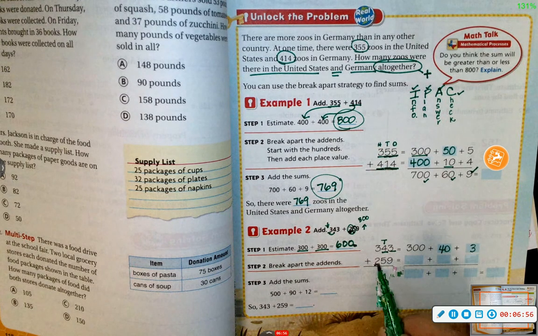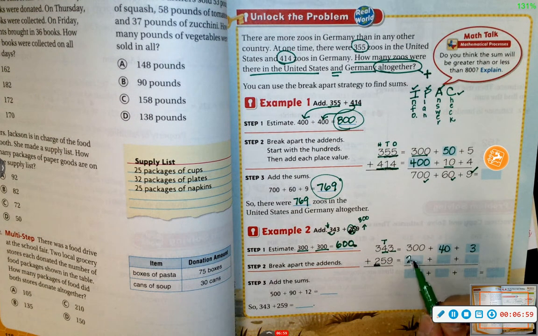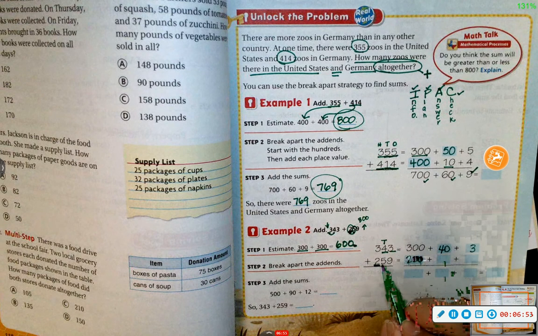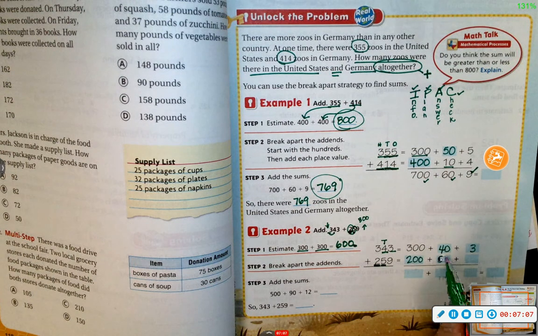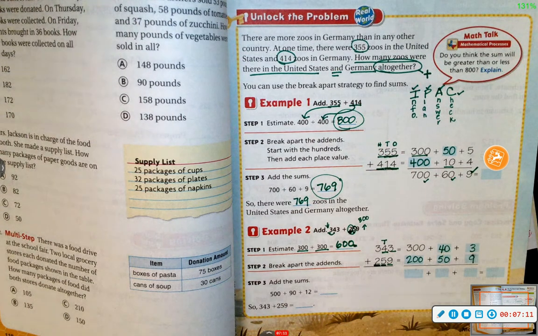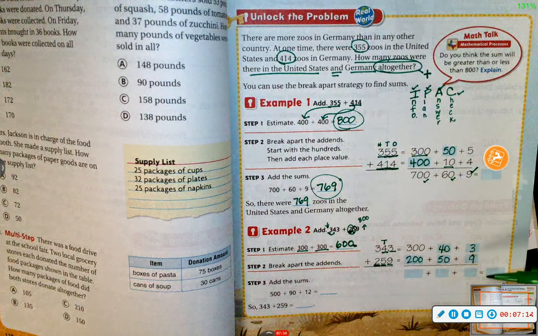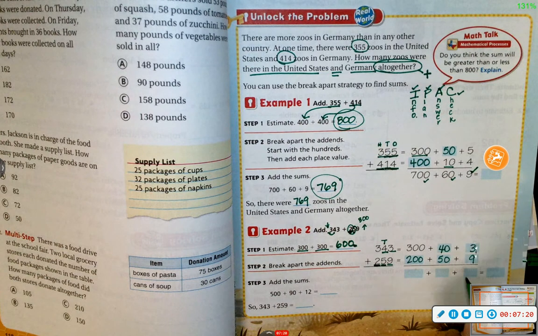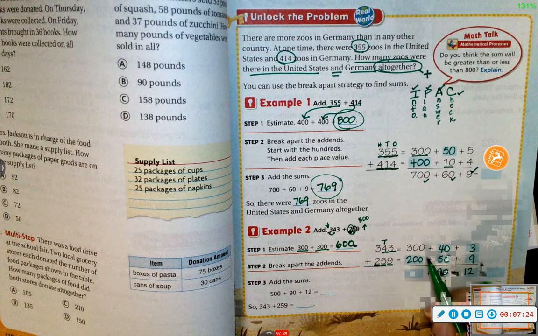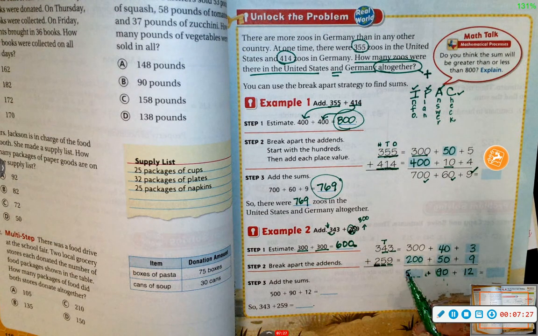Okay, now we go to our next place, or our next number, and we start in the hundreds place. 2 in the hundreds means it's 200. 5 in the tens would be 50. And then 9 ones. Okay, now we've broken it apart just like we do expanded form, and now we're going to add each place value. 3 plus 9 is 12. 40 plus 50 is 90. 300 plus 200 is 500.